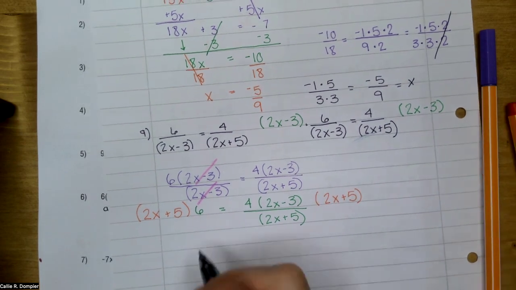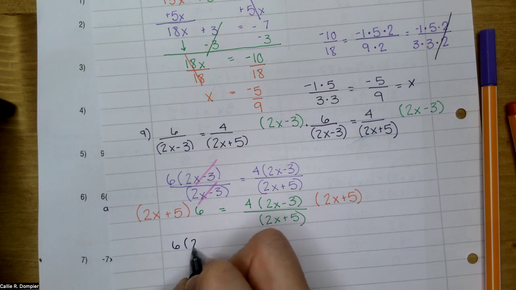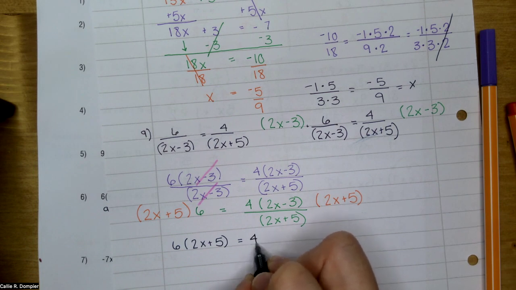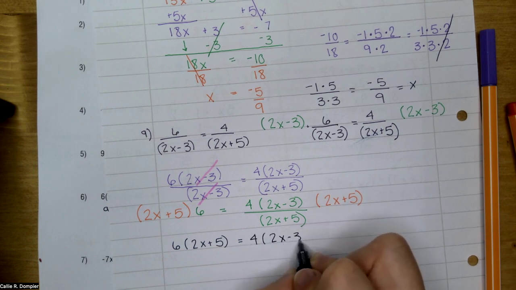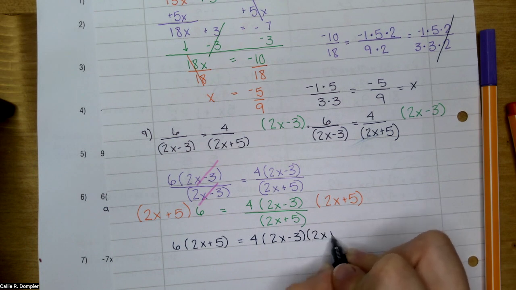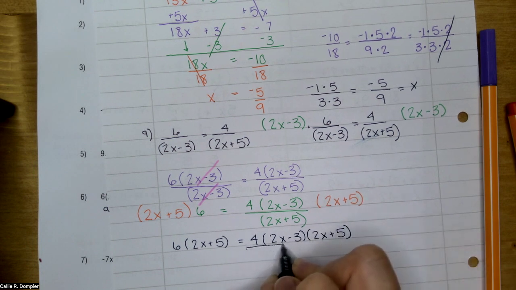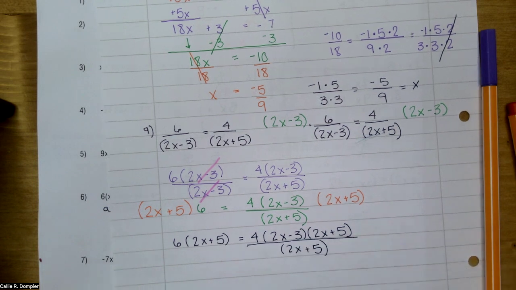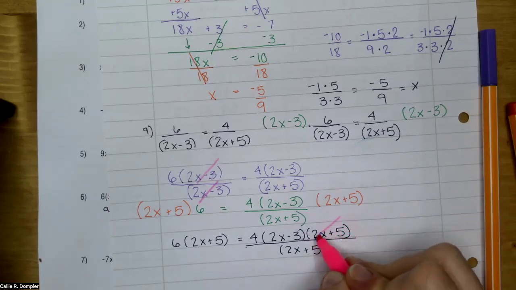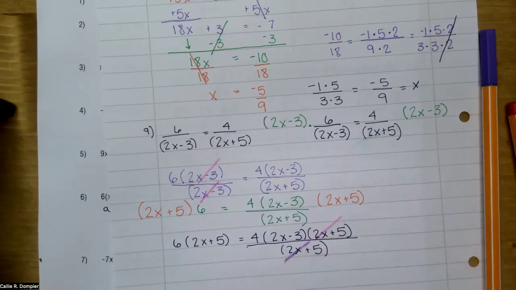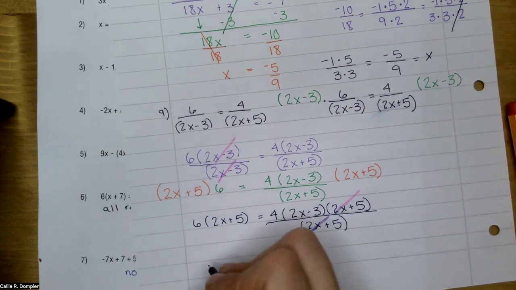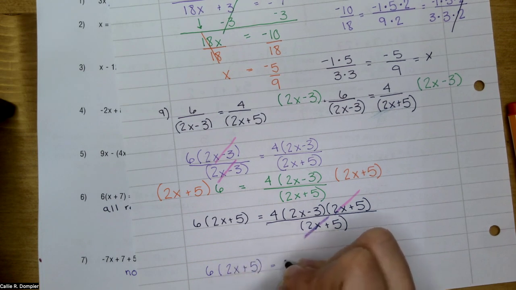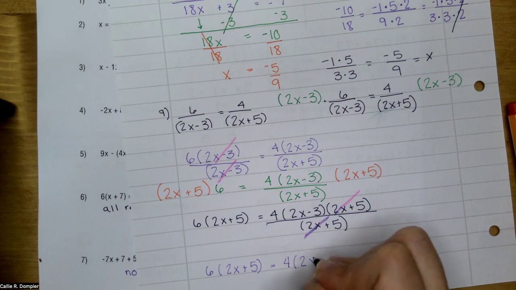So we will rewrite it as 6 times 2x plus 5 is equal to 4 times 2x minus 3 times 2x plus 5 divided by 2x plus 5. What do I see now? I see that I can cancel that and that, right? And what I have left is 6 times 2x plus 5 is equal to 4 times 2x minus 3.